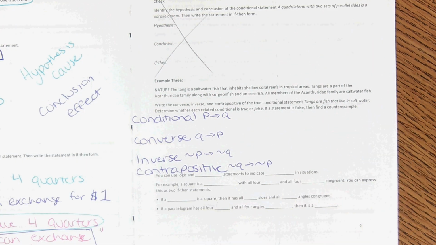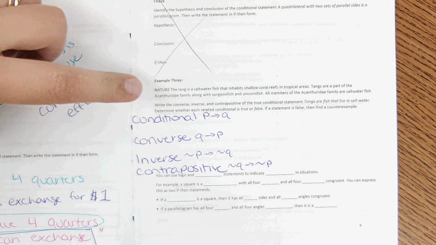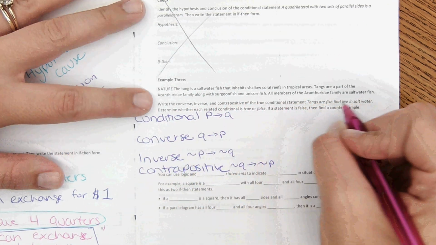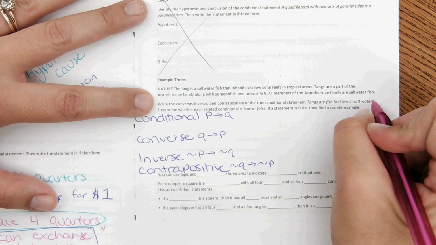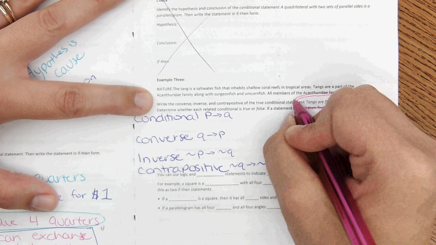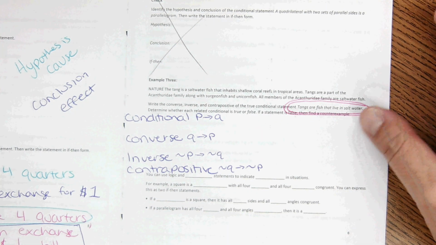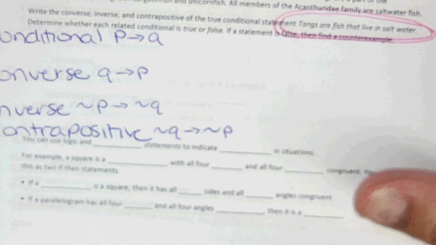Okay, so it gives us a whole situation. We don't really need to know all of this. It says, write the converse, inverse, and contrapositive of the true conditional statement. So here is the actual statement they want us to consider. I'm going to zoom in so you can see better. Oof, that's a little too much. Zoom out.